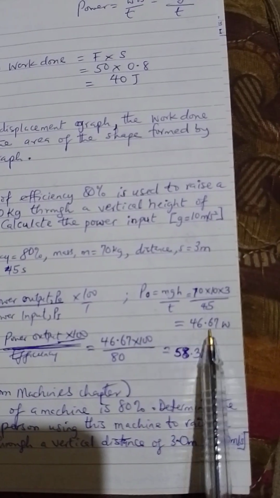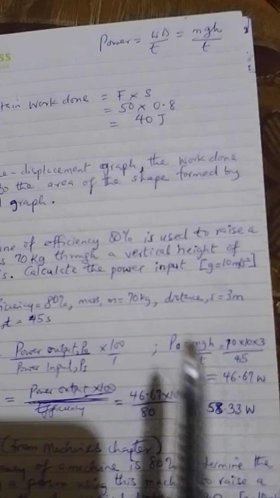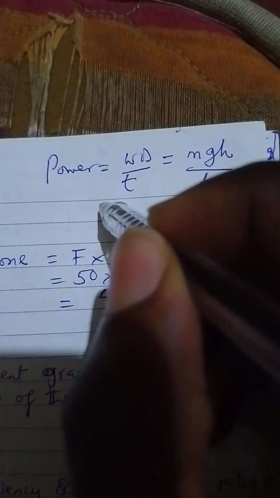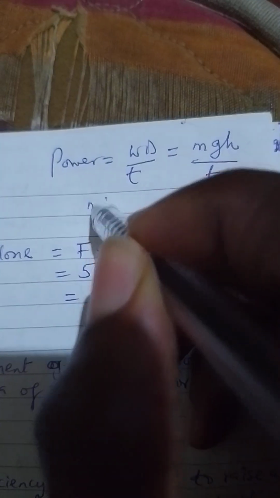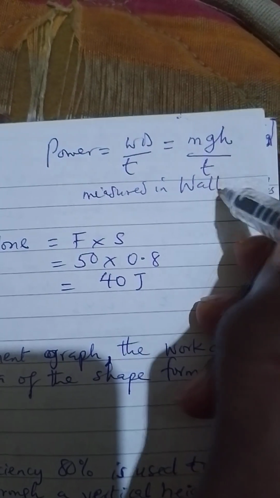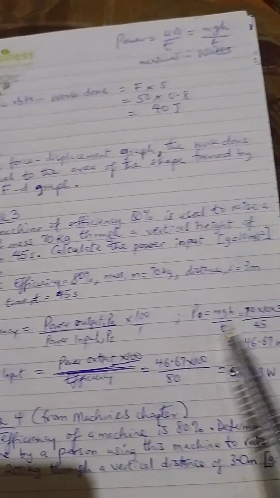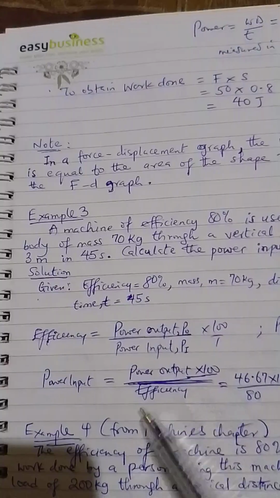Okay, so we have 46.67 watts. Unit of power is watts. Take note of that. Unit of power is watts. So power has its own units. It's measured in watts. So energy and work done are, of course, related concepts and they have the same unit, joules.